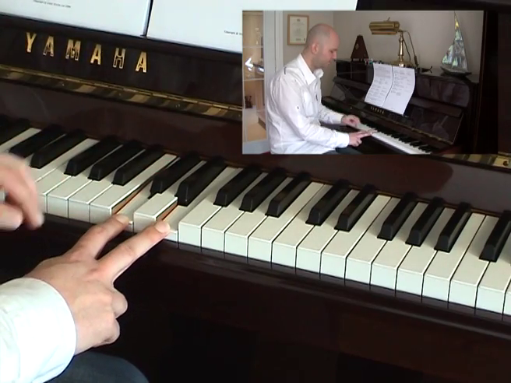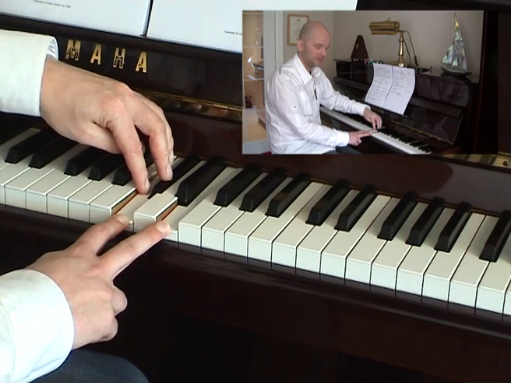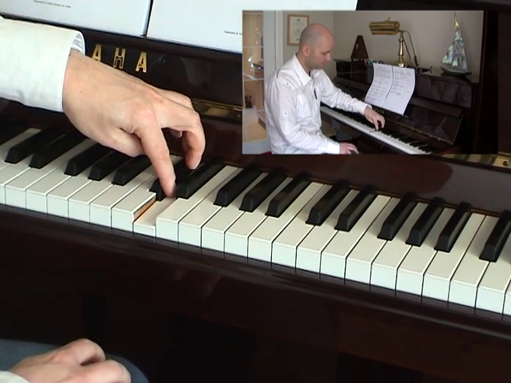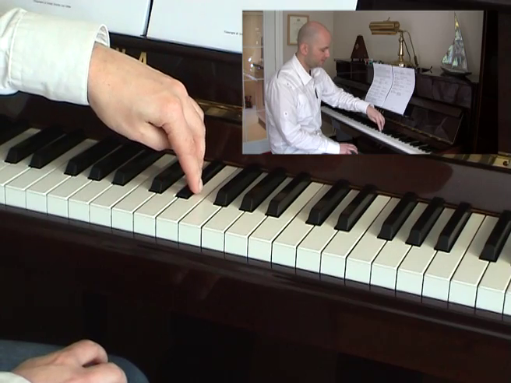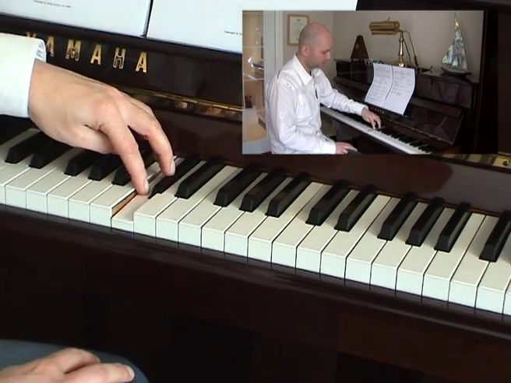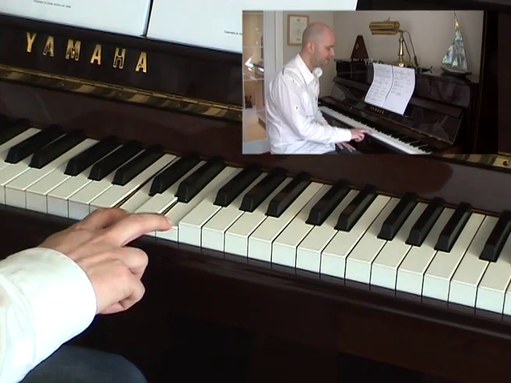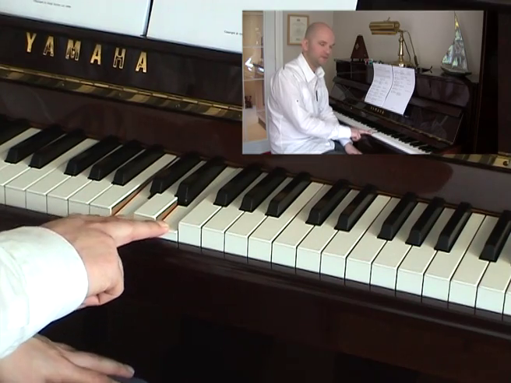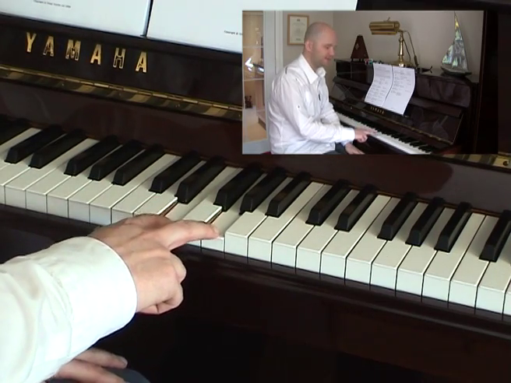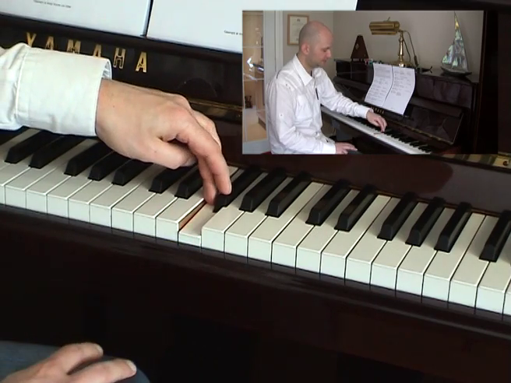So let's try this now. Pretend we're walking from here to here. So 1 step, or semitone, 2, 3, 4. I'll do that again. 1, 2, 3, 4. So the distance from C to E is precisely 4 semitones. Let's measure this distance now. 1, 2, 3.